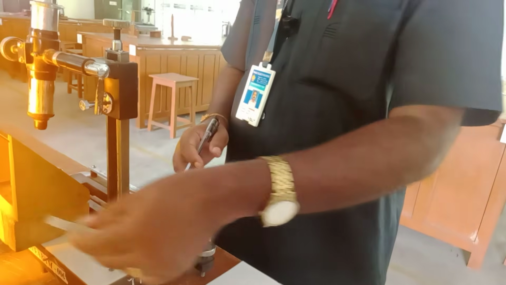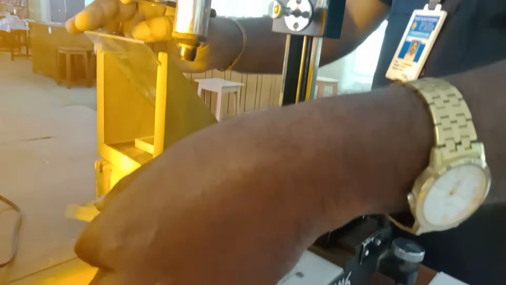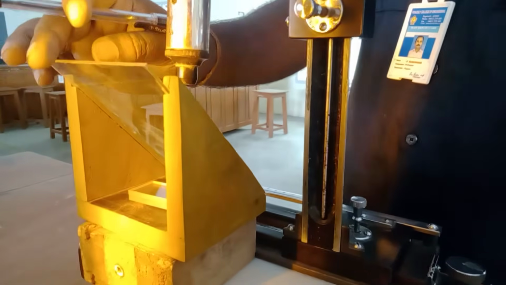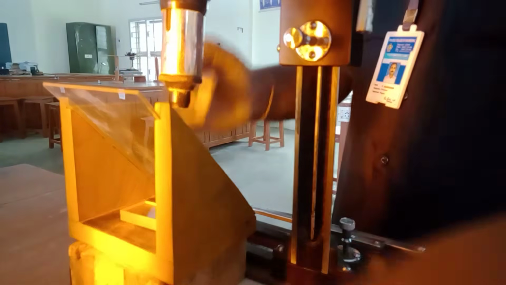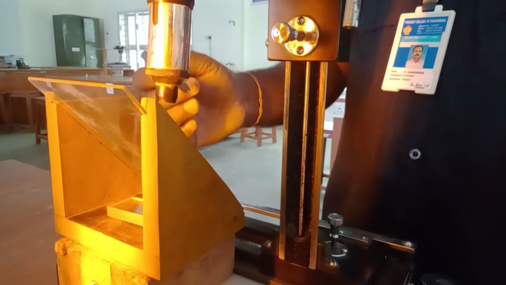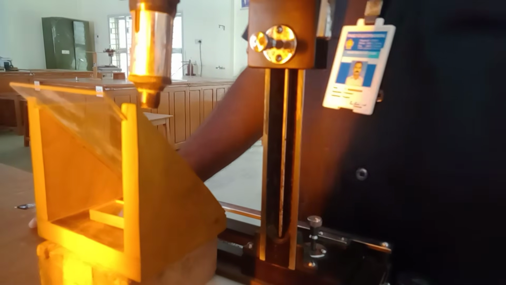This arrangement is kept in this particular place, just below this inclined glass. You see here, this is an inclined glass, the 45-degree inclined glass. So this arrangement is placed below this inclined glass so that the interference fringes will be formed.